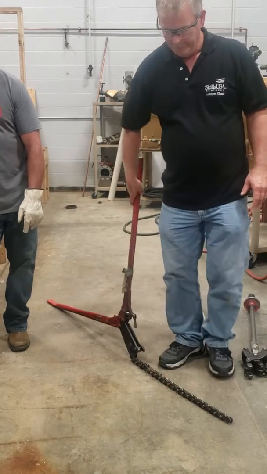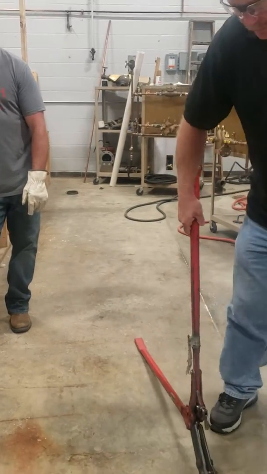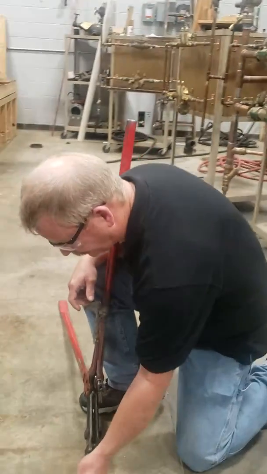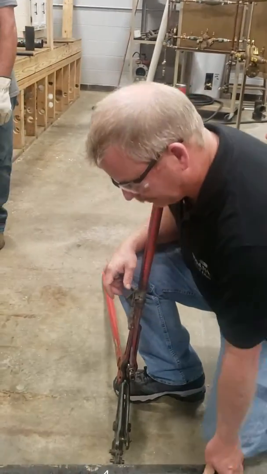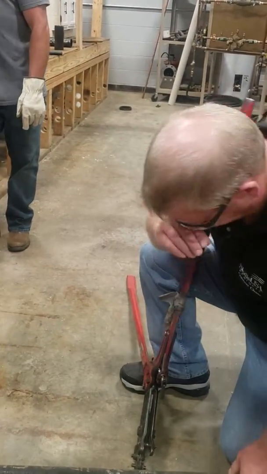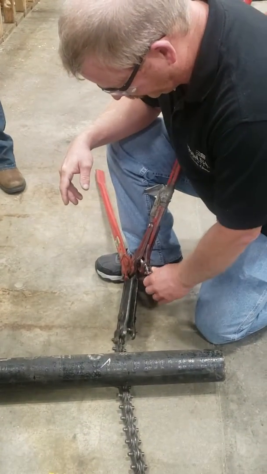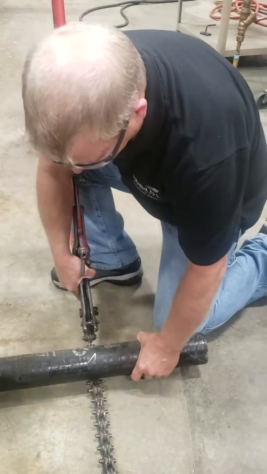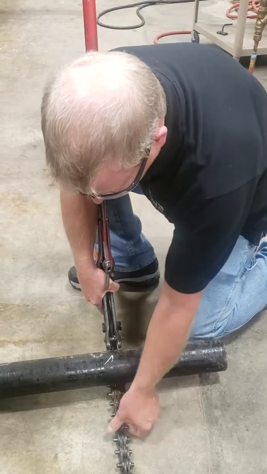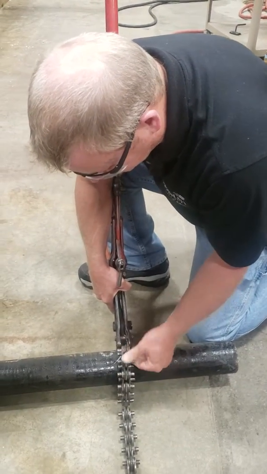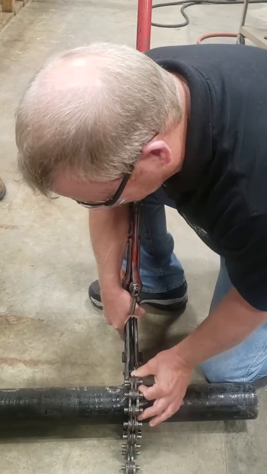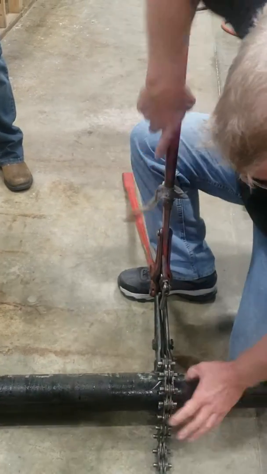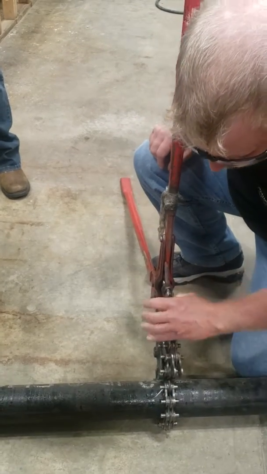Three inches is fairly easy because with our tool all the way open, we've got adjustment here. We bring our chain over and get to the tightest length we can, and we get it set up.